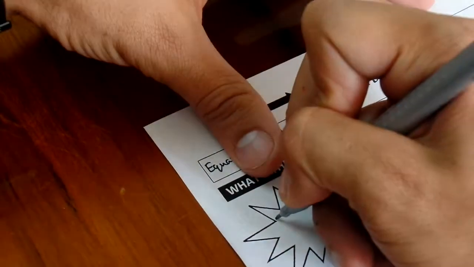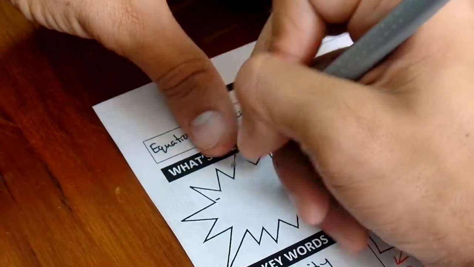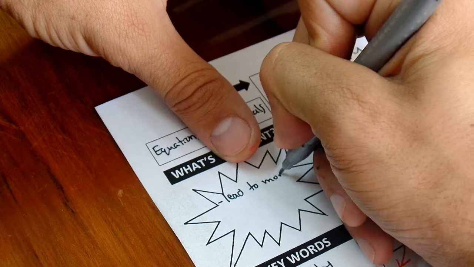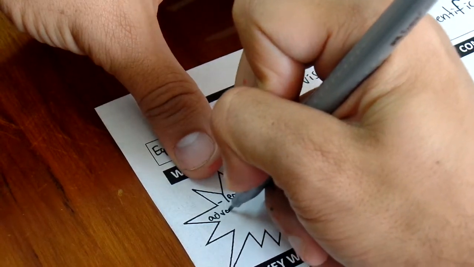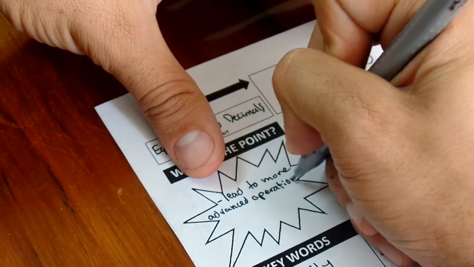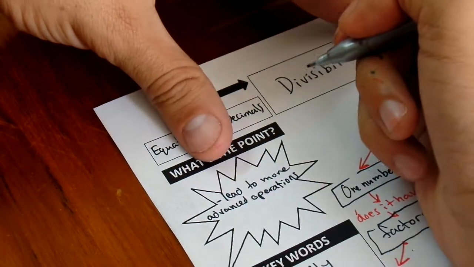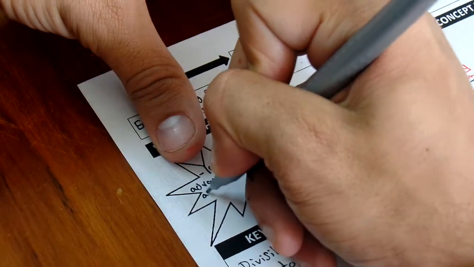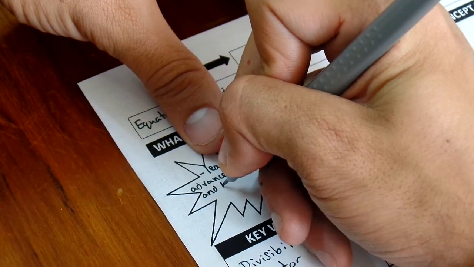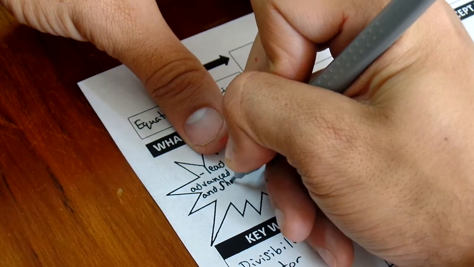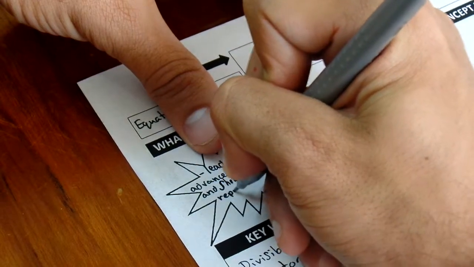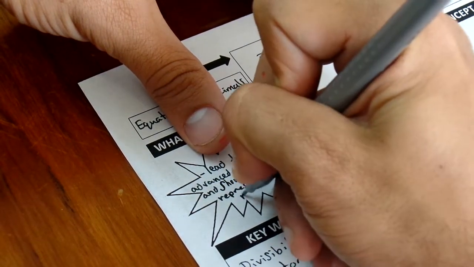Basically, it's going to help us lead to more advanced operations and show ways to represent numbers.